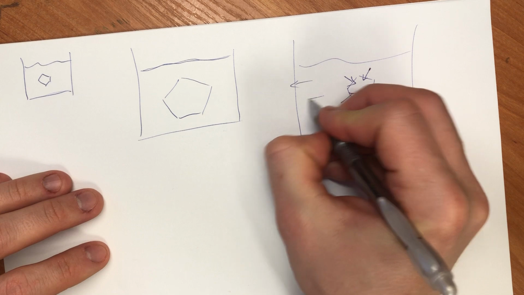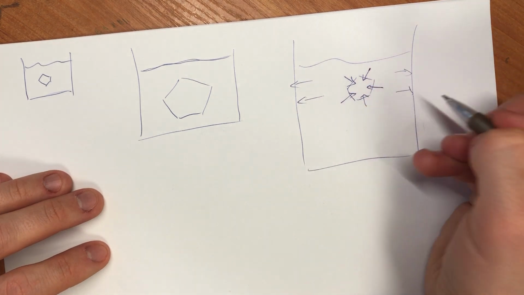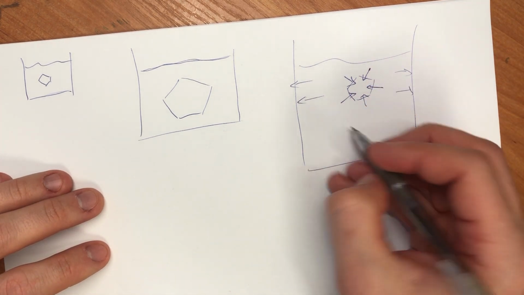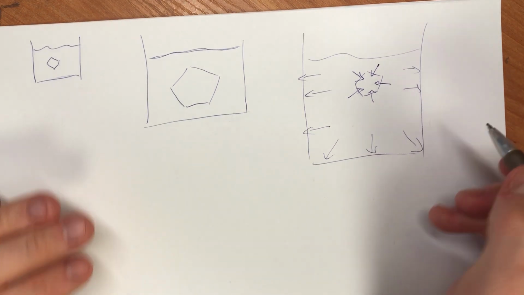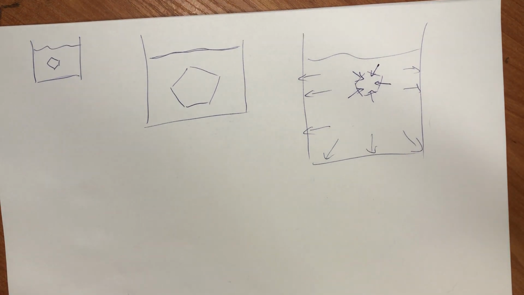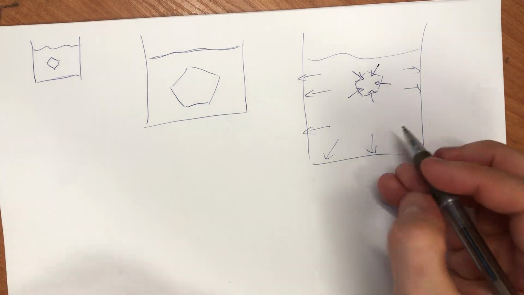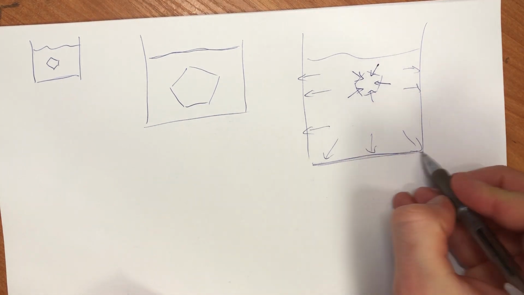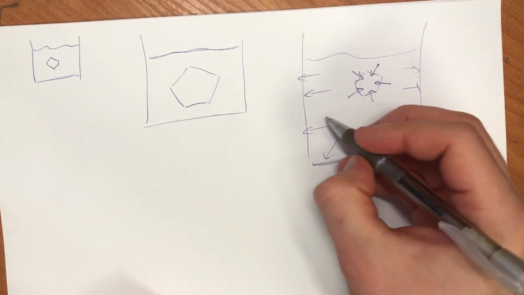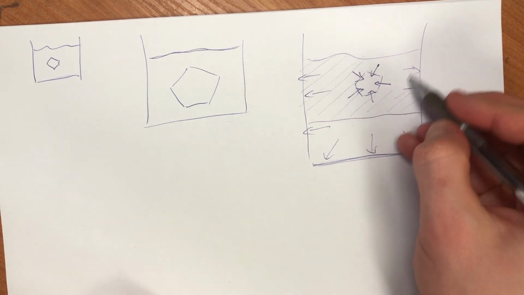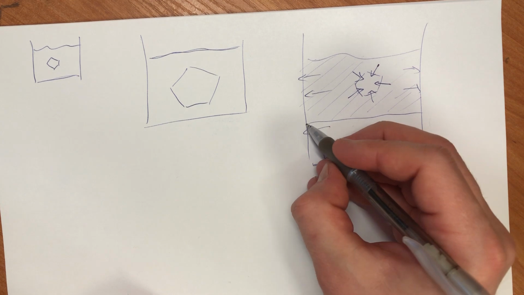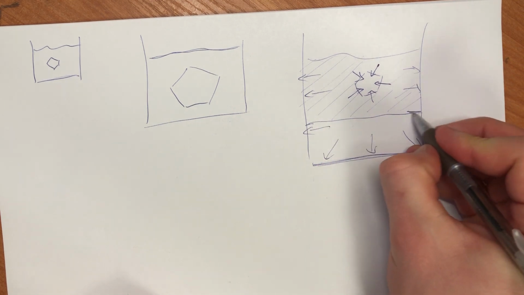So the pressure goes to the walls, it is transmitted equally. Also, hydrostatic pressure depends on the height. So here would be a higher pressure because of the height, because there would be a higher amount of water at these points.